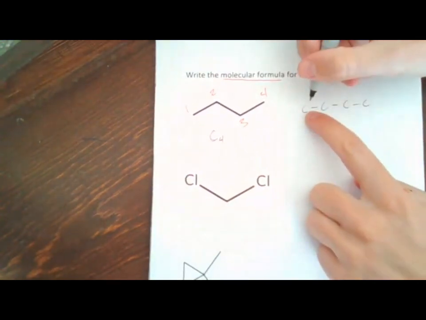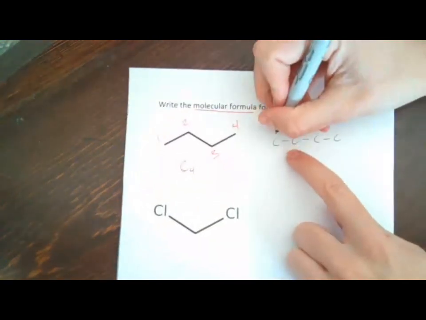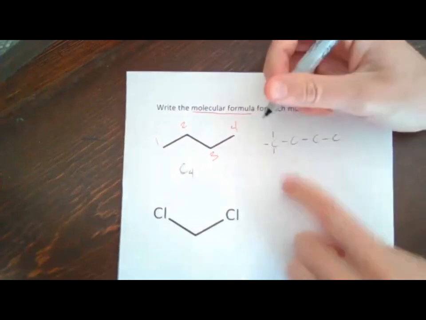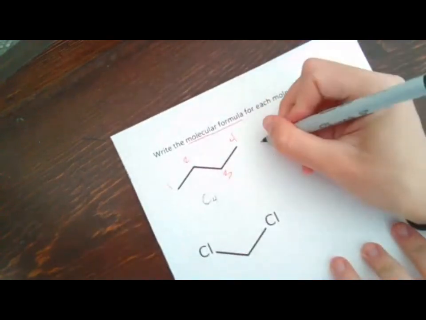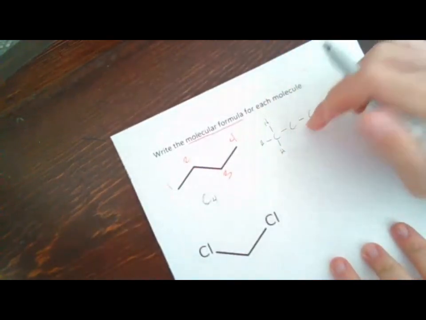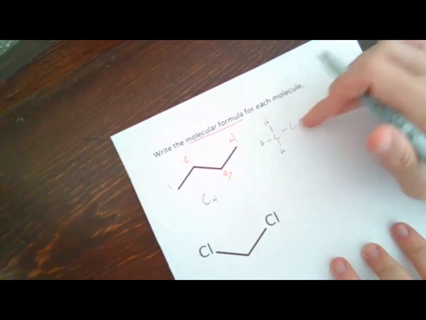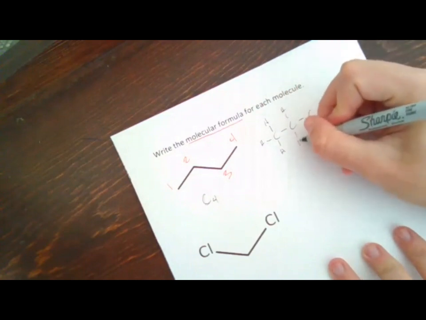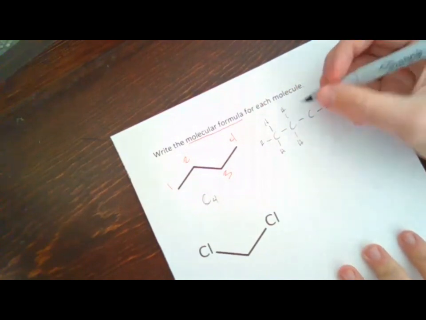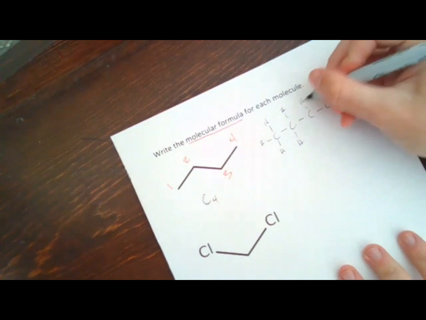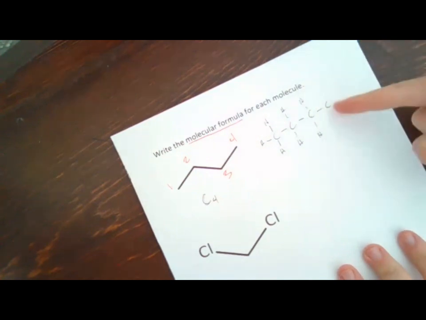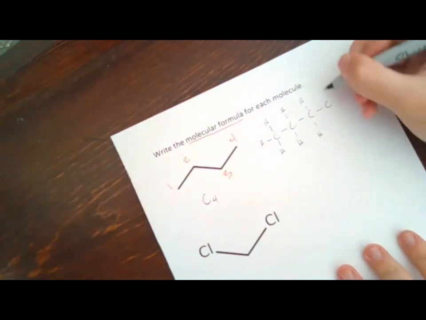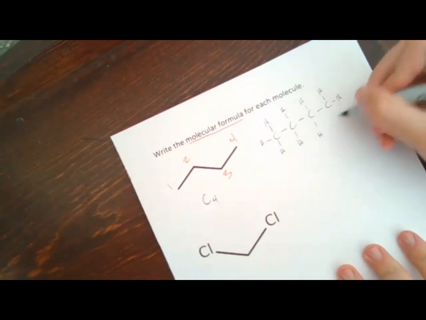So this atom currently only has 1 bond, so it needs 1, 2, 3 more. H, H, H. This carbon atom currently has 1, 2 bonds, so it's got 2 single bonds, so it just needs 1, 2 more. This carbon atom also matches the 2. It needs 2 more hydrogens. The carbon atom on the end only has 1, so it needs 1, 2, 3.